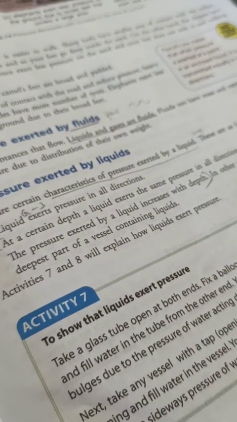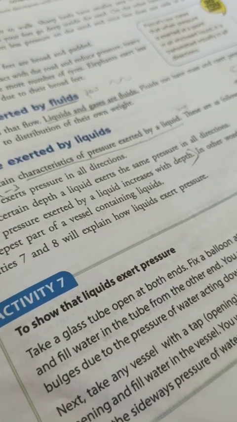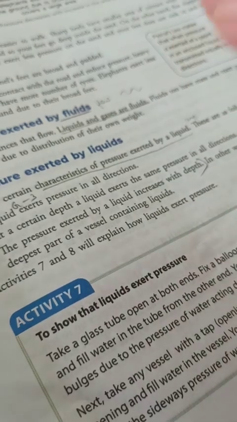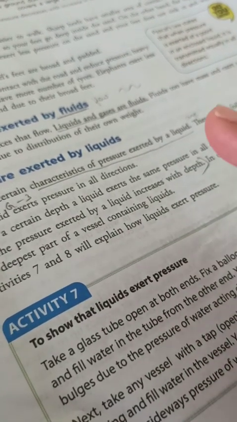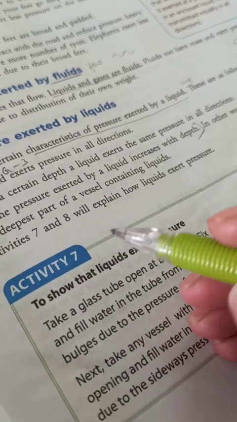As we go deeper into a sea or a river or any container, pressure increases because the weight of the liquid increases. So if weight increases, pressure also increases. So this is all.